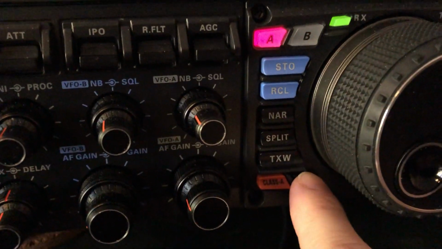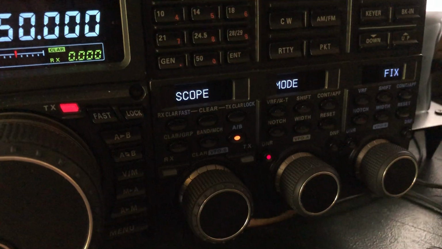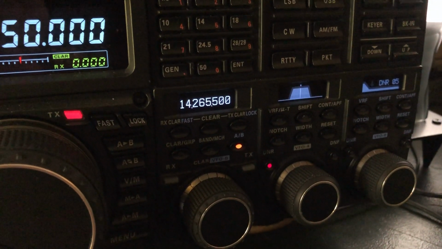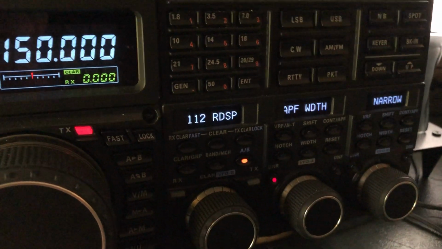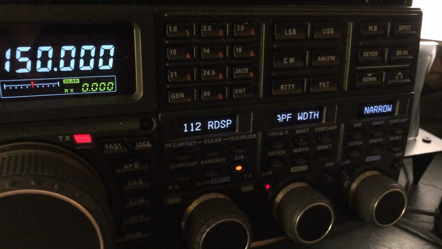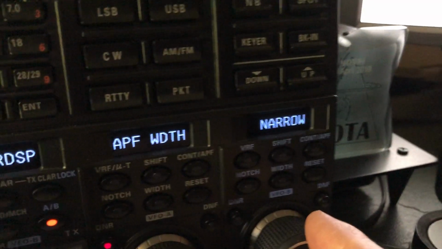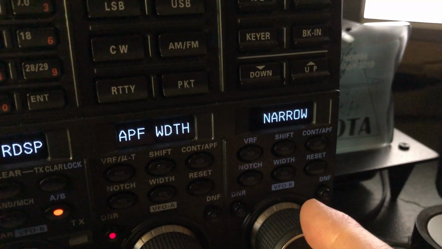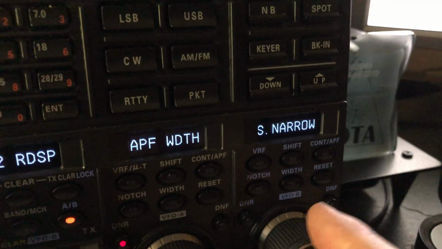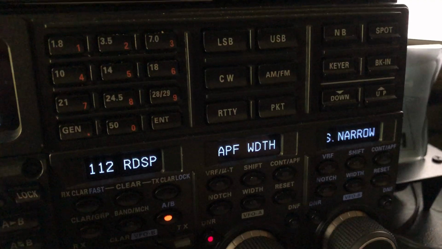So we'll look down here at the CS button, custom switch. Now, I showed in another video what this is all about. If you press temporarily, just tap the custom switch, there we go. Mine's going to take me into APF width. Why? Because I tend to go there a bit to adjust the APF, the audio peak filter, to either narrow or super narrow as needed. Usually, for pulling out CW signals is what it's for.